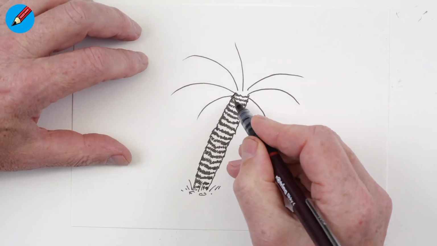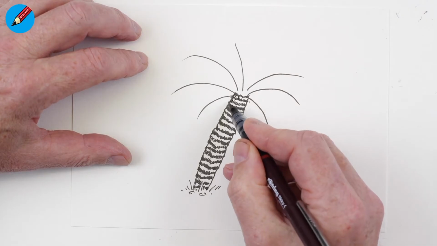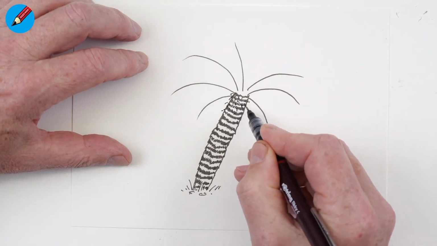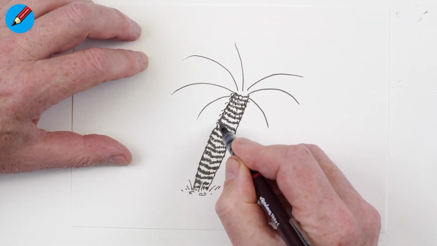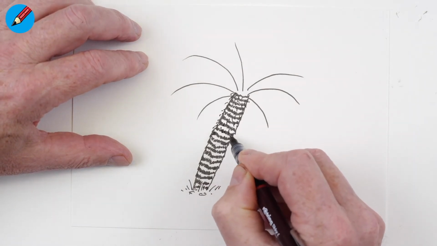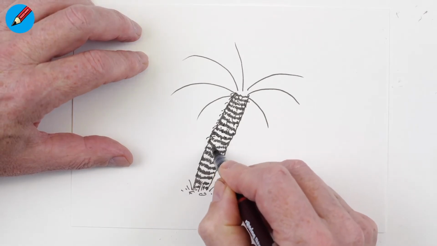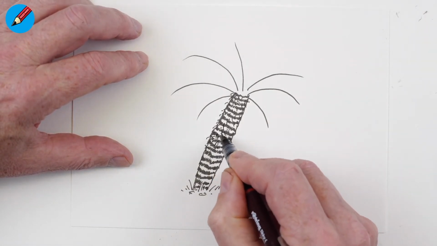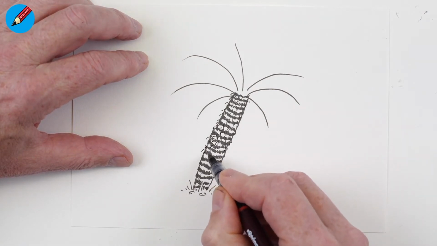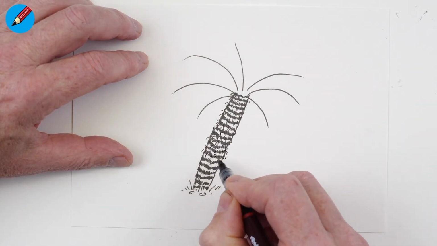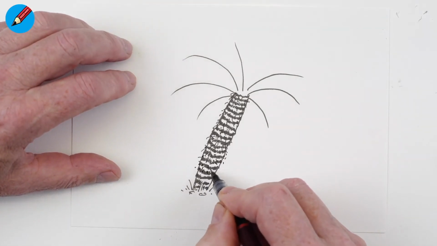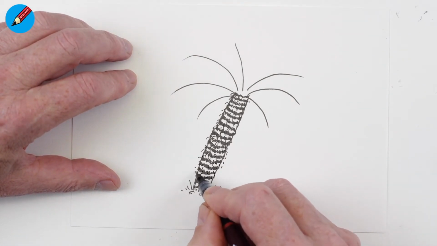Now, this wants to look a little bit hairy, so we're going to add some extra hairy lines. And these are just a little bit random, but generally pointing down, and change the angle as you're going. And they're just these little hairy marks, really. And again, they're just random, but they all come together to make up the drawing in the end.